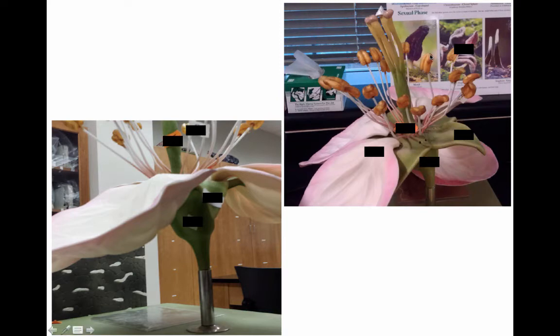Then we have the male reproductive structure. So there's these parts here where the pollen's produced. Those are the anthers. Then we have the white parts here. See them here? Those are called filaments. And the anther plus the filament altogether is the stamen. You can find all these parts in your book as well as your lab atlas and your symbiosis lab manual.